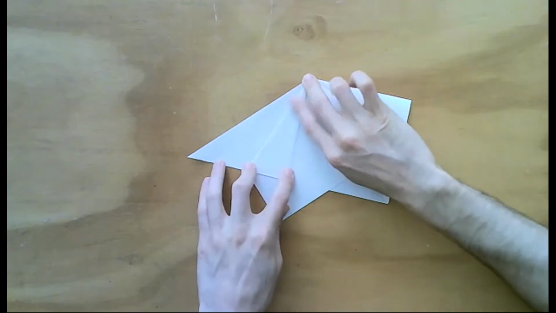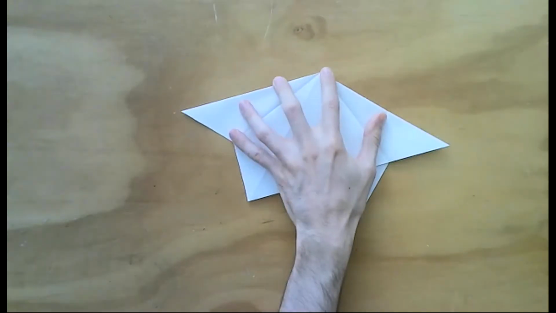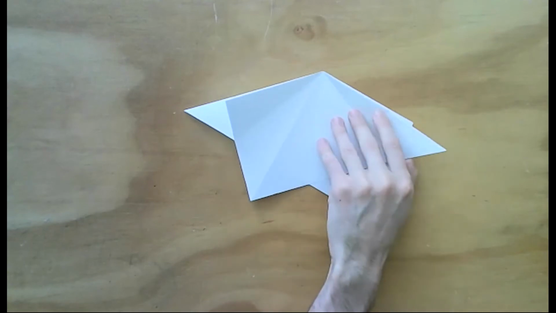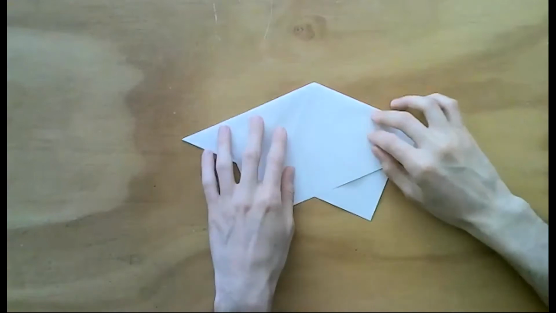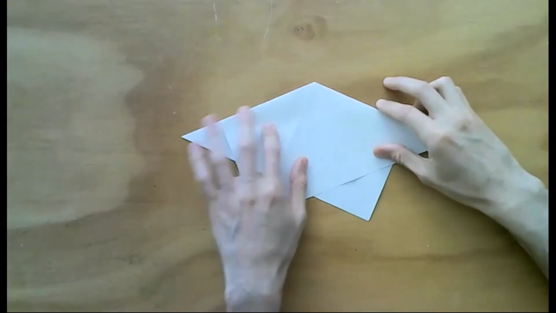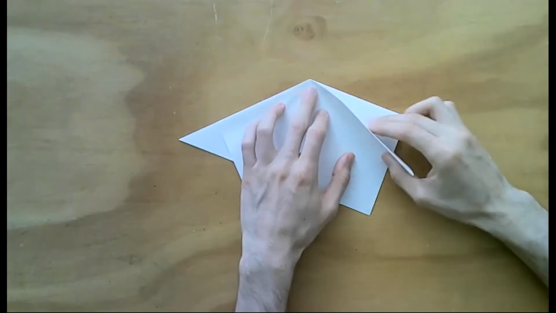And what's important is that I unfold and go back. So it's important that I unfold these and then turn it over. And repeat the process.